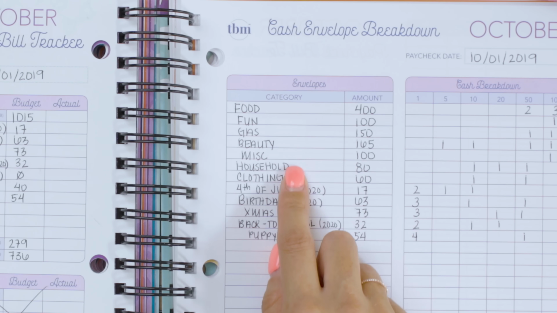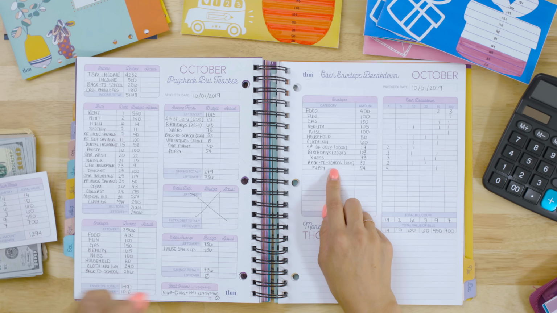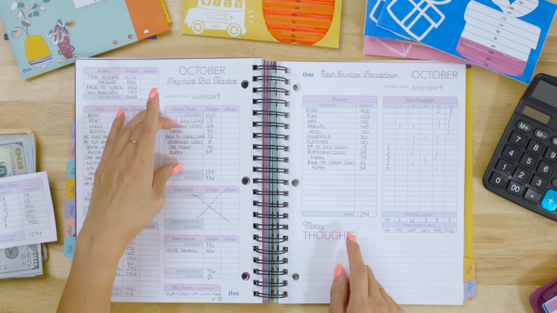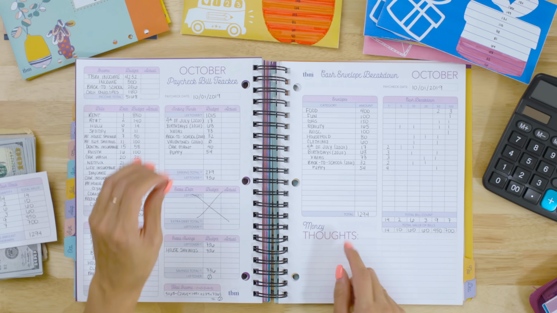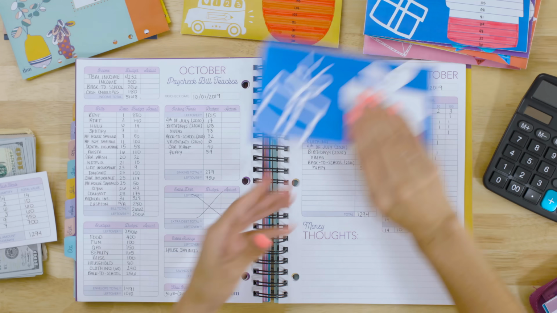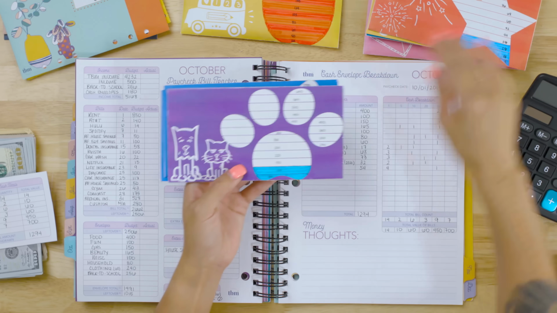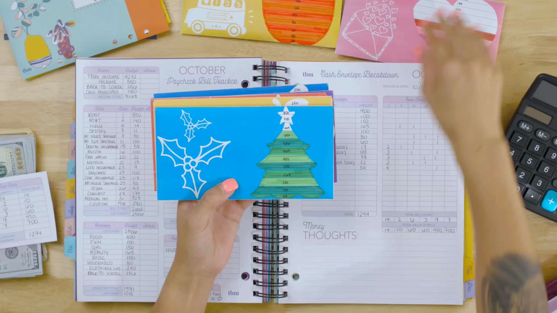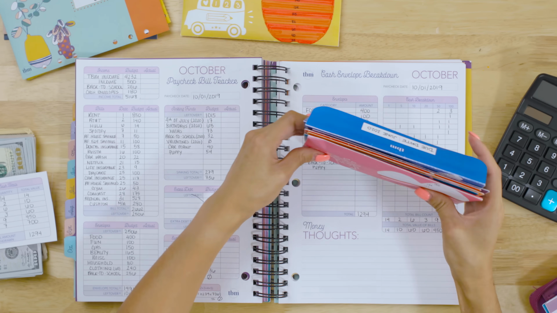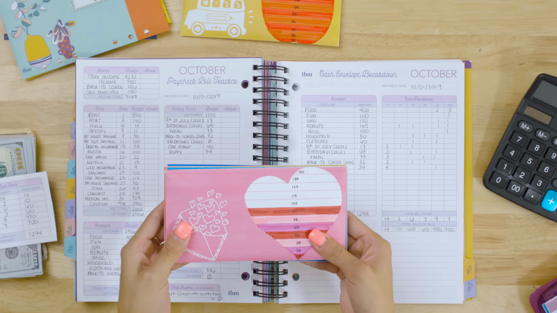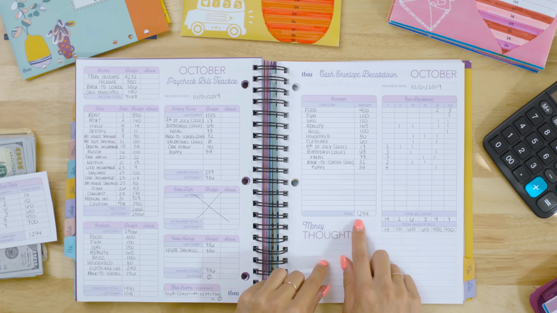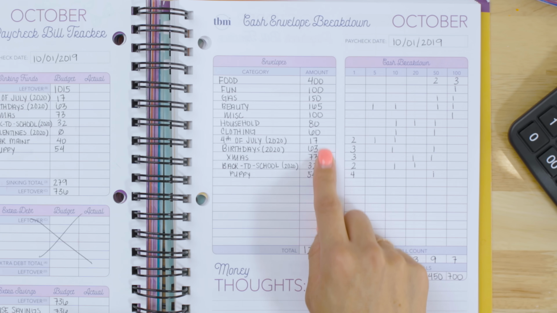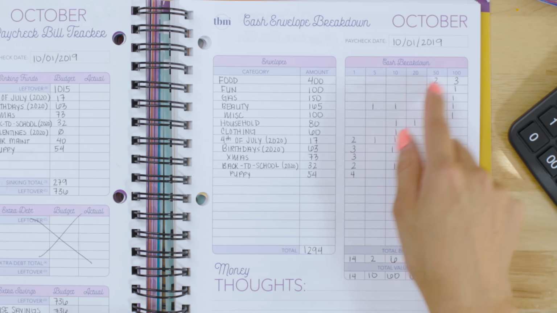I list all of my cash envelopes. Now, my cash envelopes don't just include my variable spending. It also includes the sinking fund savings envelopes that I'm saving in cash. So it's my birthday, it's my puppy fund, it's 4th of July, it's back to school, it's Christmas, it's Valentine's Day. So all holidays and events I save in cash. And so all of my cash envelopes equal $1,294. I list out how much I need for each envelope, and I do a cash breakdown.